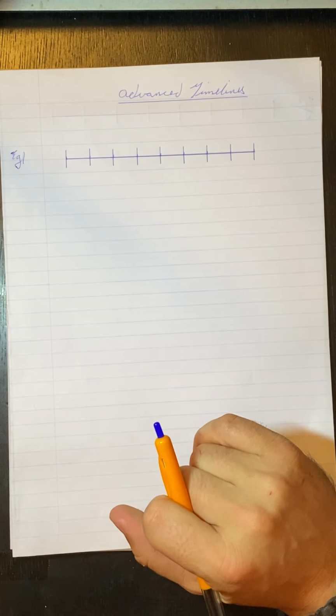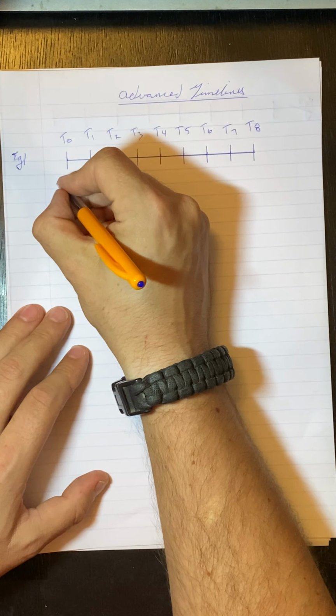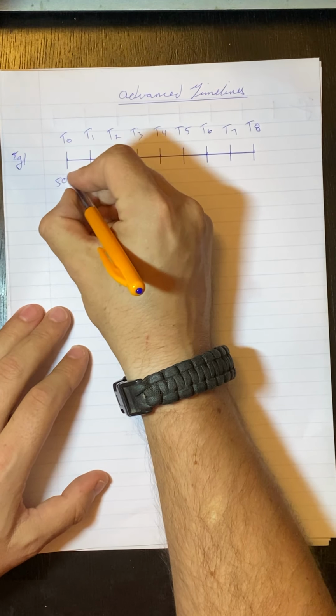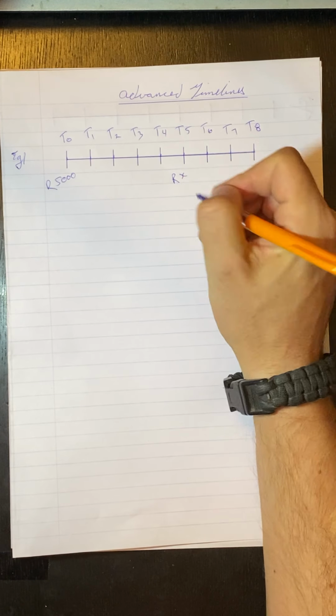Okay, so these are my different time periods, and we are initially depositing, or Sean is initially depositing 5,000 Rand. Okay, it then goes on to say immediately 5 months later he invests a further X Rand into the account. So 5 months later, which is over here, he will deposit some amount.